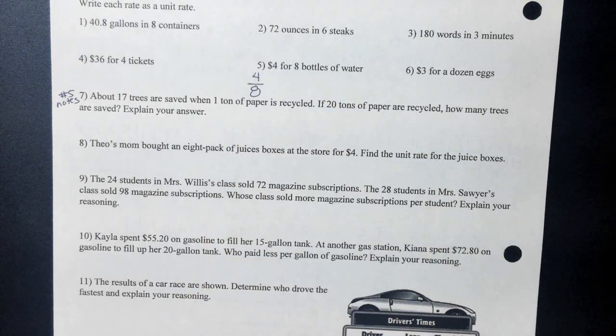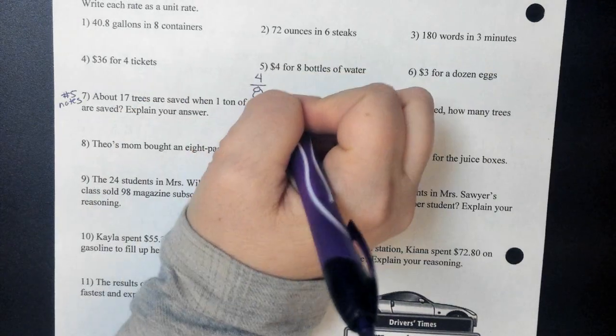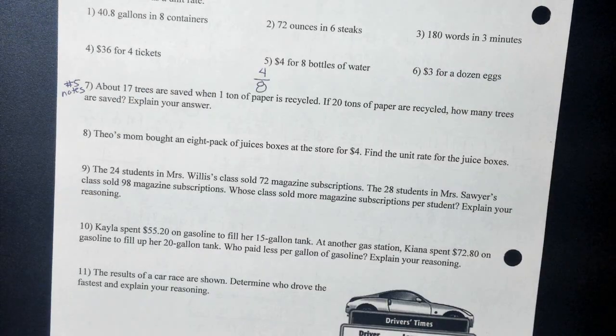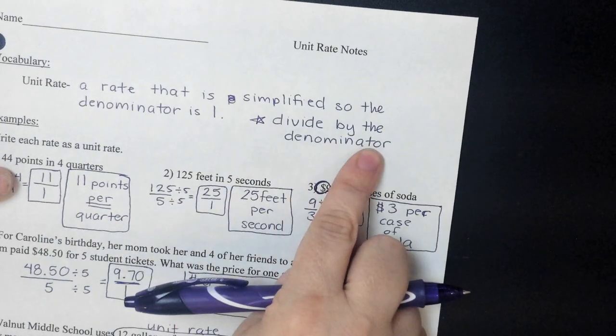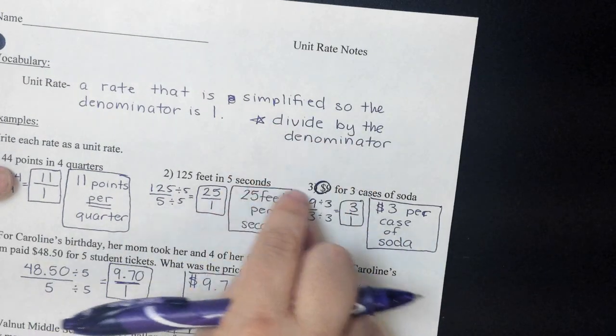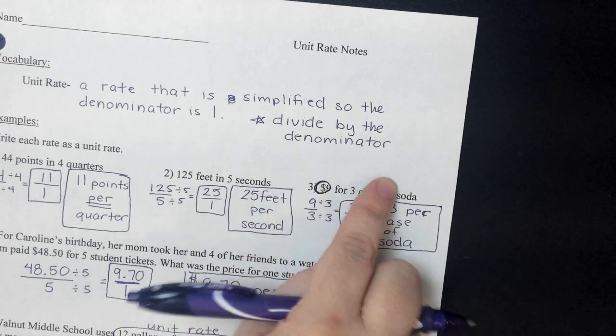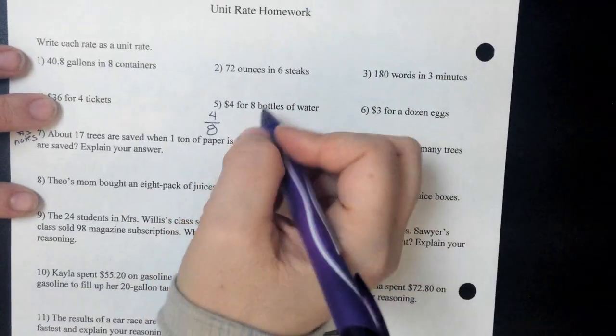All right. What am I dividing by? What am I dividing by here? Jeremiah? Nope. 8. Because we have to divide by the denominator. Do I care that it's bigger? No, the rule said divide by the denominator. Does it say divide by the denominator as long as it's little? No, just divide by the denominator. So I'm going to do divided by 8.